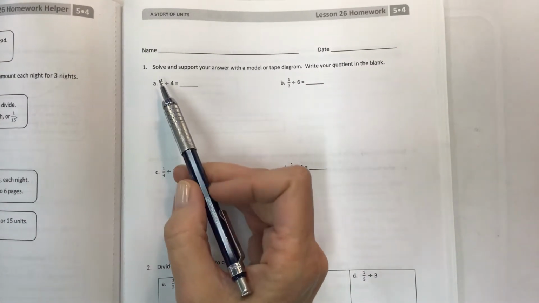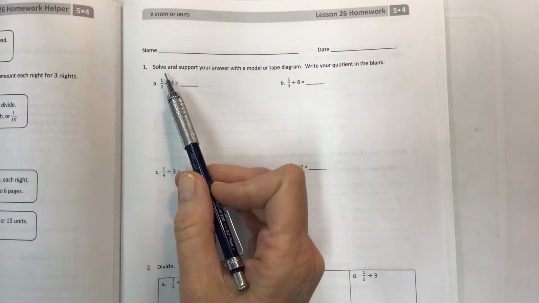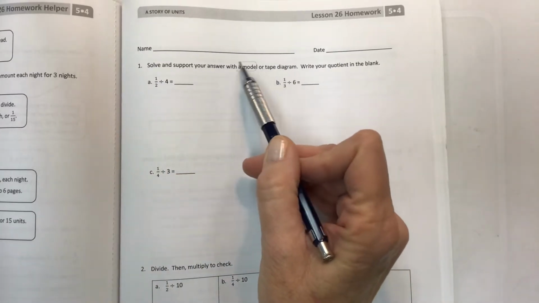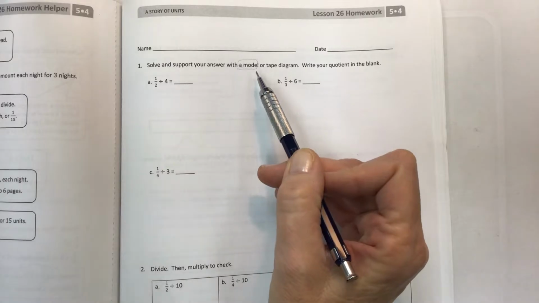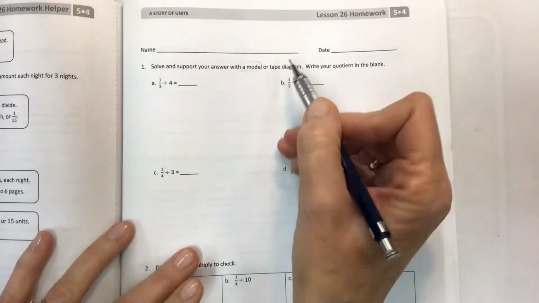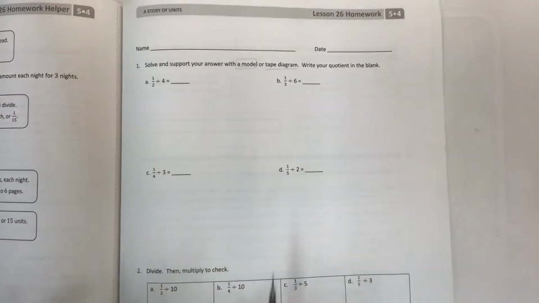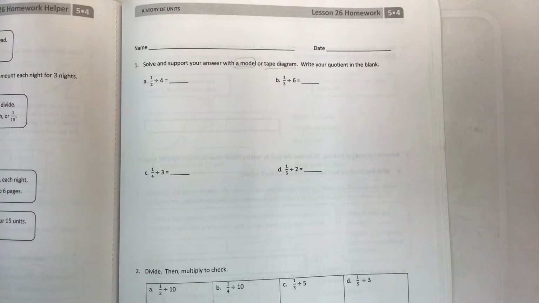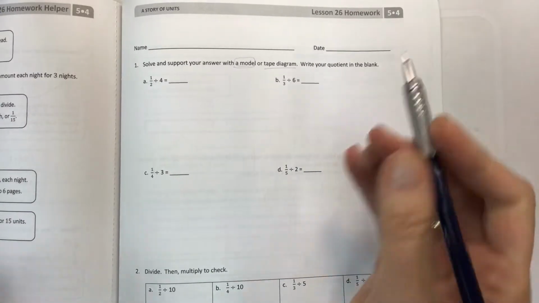So let's get started. The directions are solve and support your answer with a model or a tape diagram. Some students in my class are saying, hey, I really like the area model. And I'm saying, I don't care what you use, an area model or a tape diagram. They're both very handy, but you do have to write something. And then write your quotient in the blank.